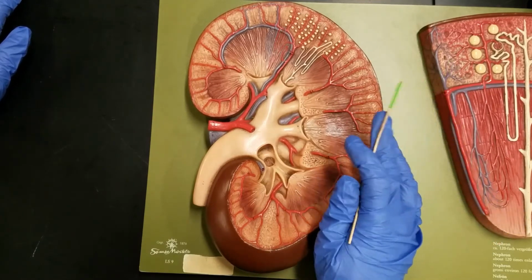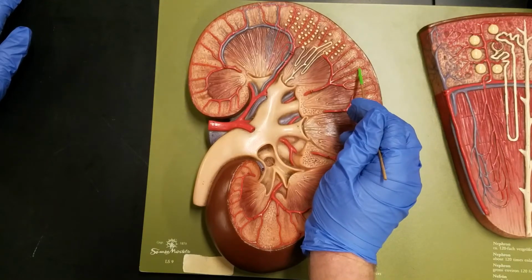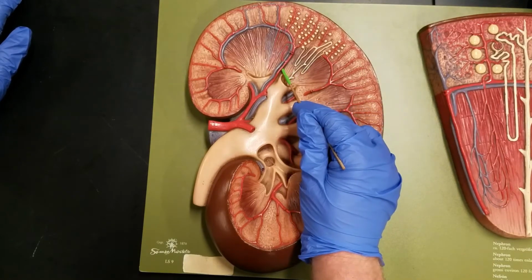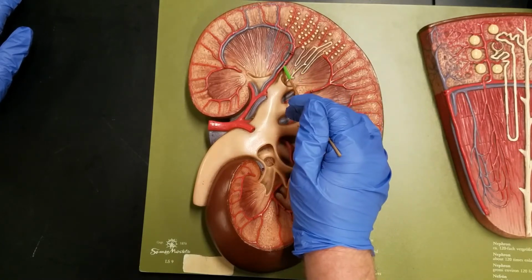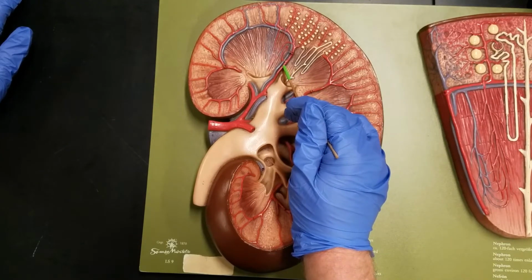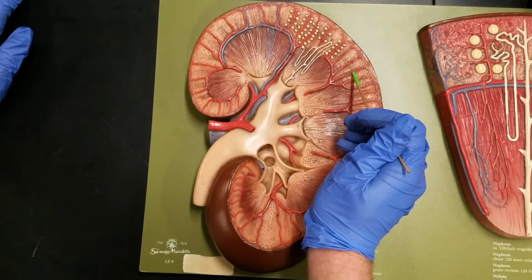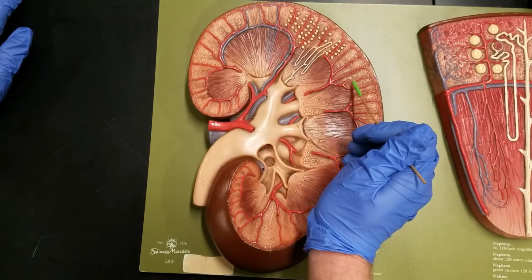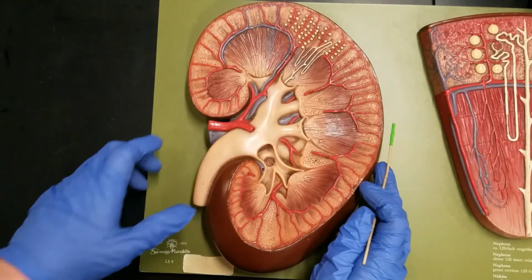Now, personally, I don't like the term interlobular because interlobular sounds a lot like interlobar, and it's very easy to get them confused. So remember, interlobar means between the lobes, it's these, and we're just going to use the term cortical radiate because these radiate out into the cortex like little bloody rays of sunshine.